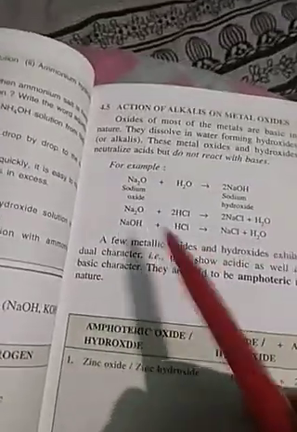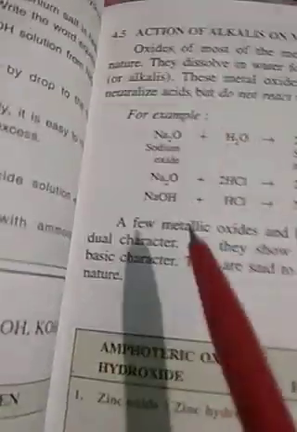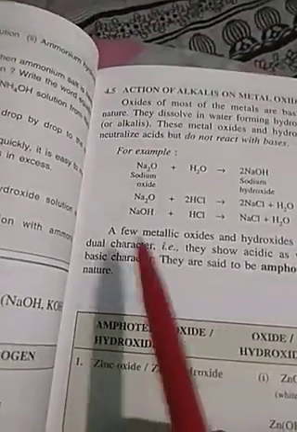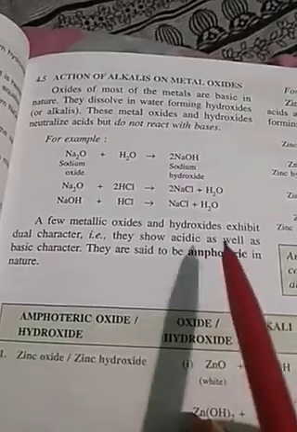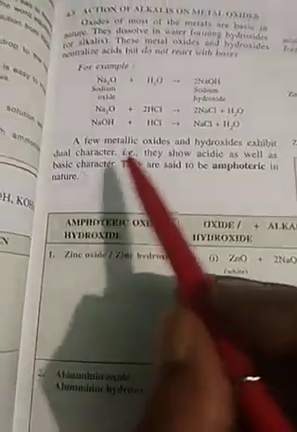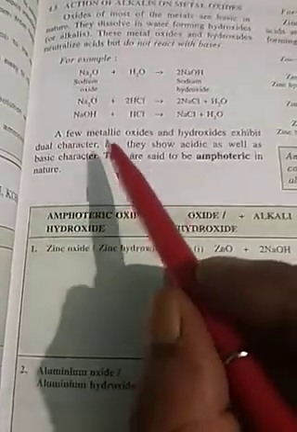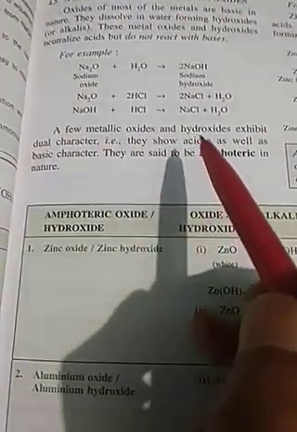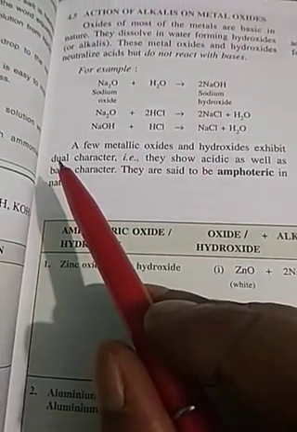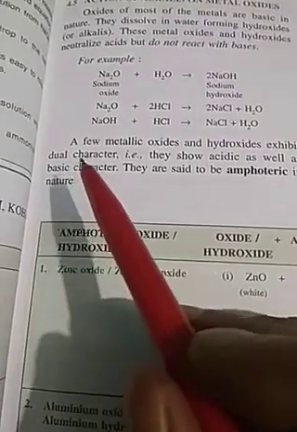So only acid and base react to form salt and water, but there are a few metallic oxides and hydroxides. Only 3 metallic oxides and 3 metallic hydroxides exhibit the dual characteristics.